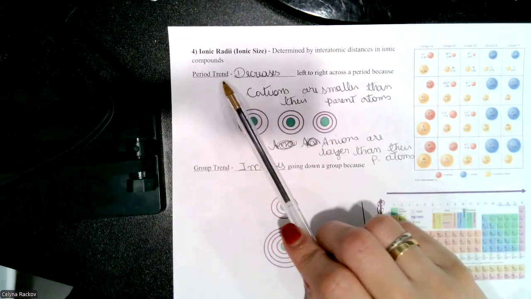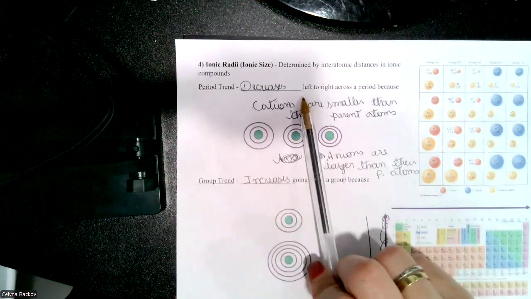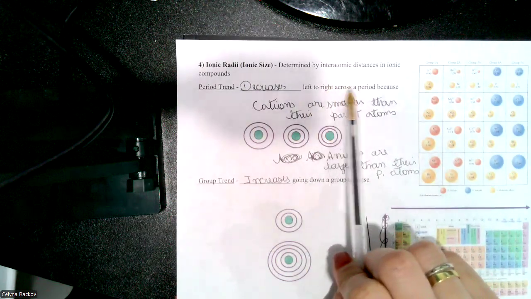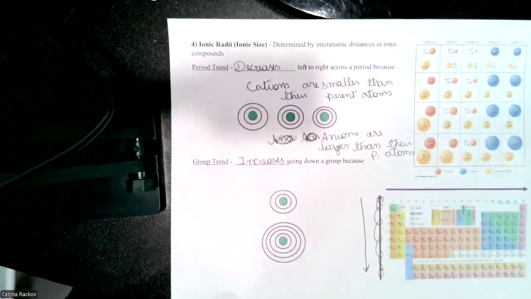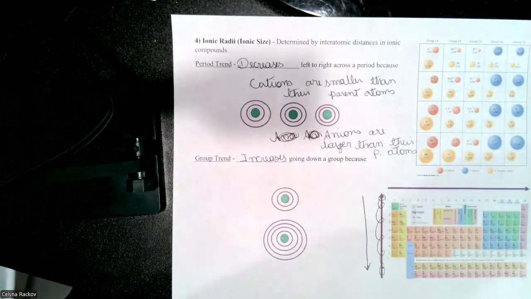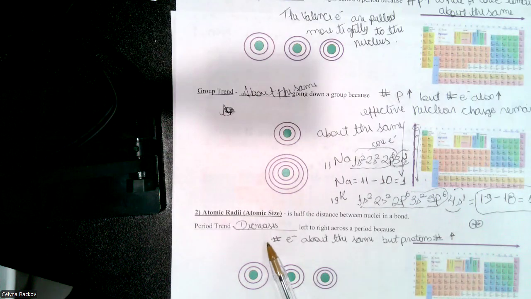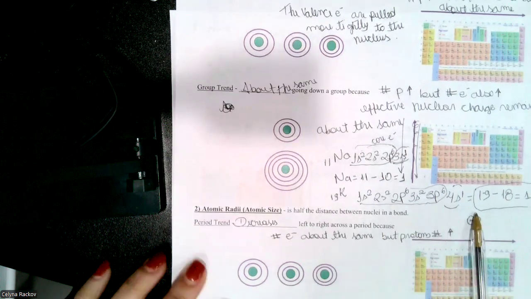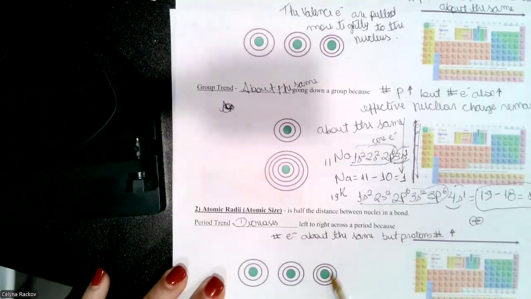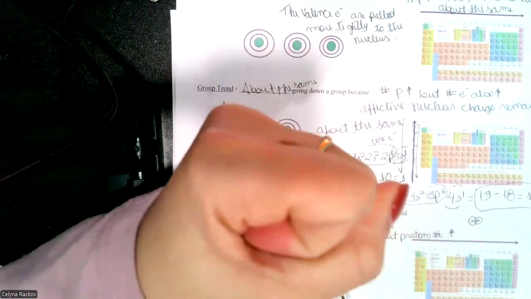The period trend: the ionic size decreases from left to right across a period. The reason is the same as for atomic size: you have the same number of electrons, but the protons are increasing. With more attraction, the atoms get smaller.